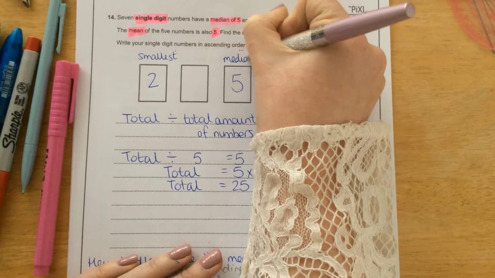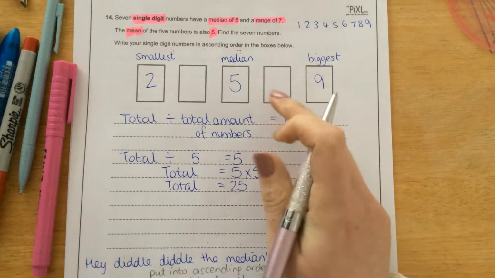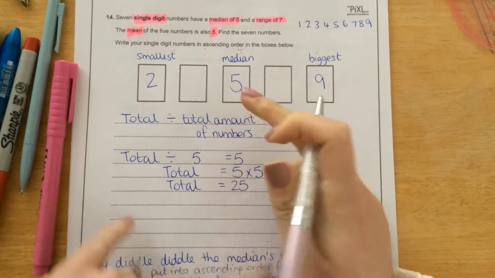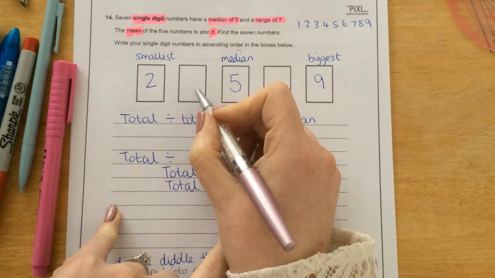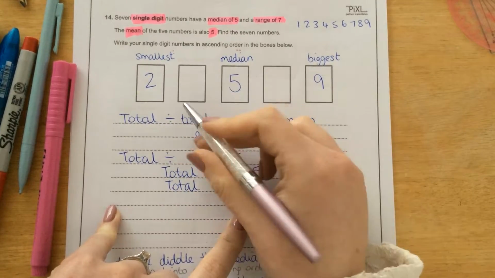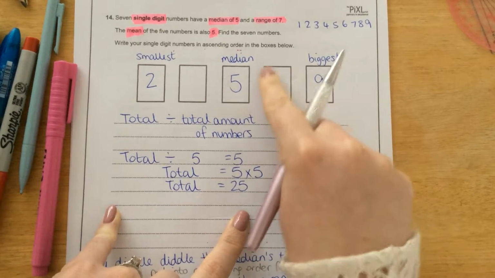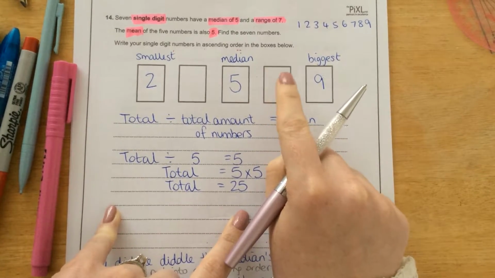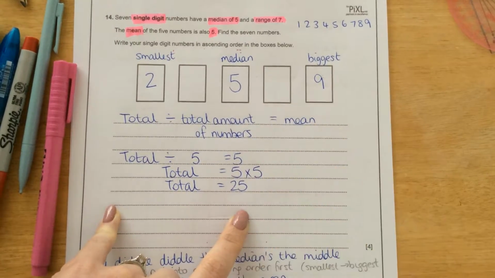So now I've got those in place, I need to use the mean, the total, to help me work out what goes here and here. So the number in this box must be between 2 and 5. Otherwise they won't be in ascending order, which means this median would be incorrect. In this box here, the number must be between 5 and 9 for it to be correct again.